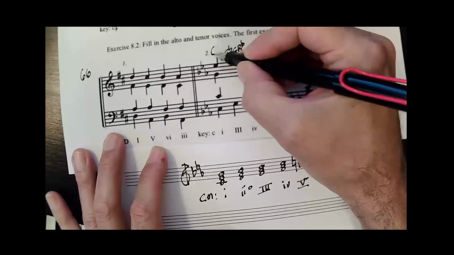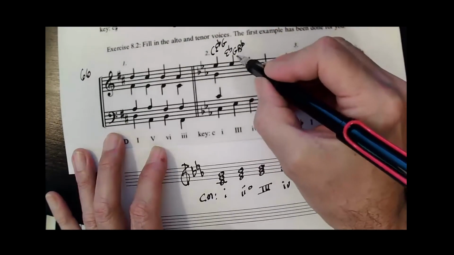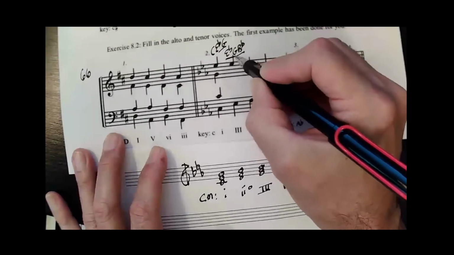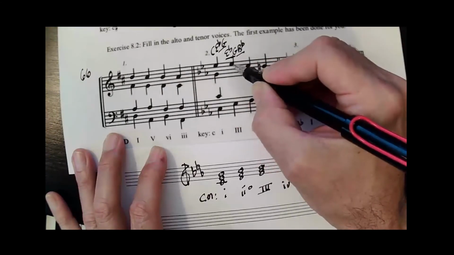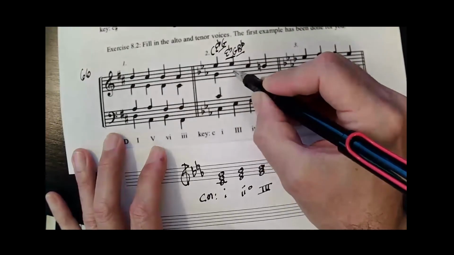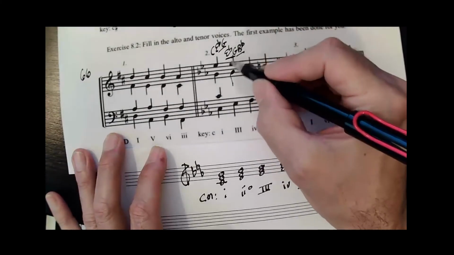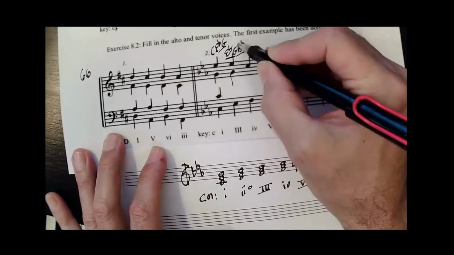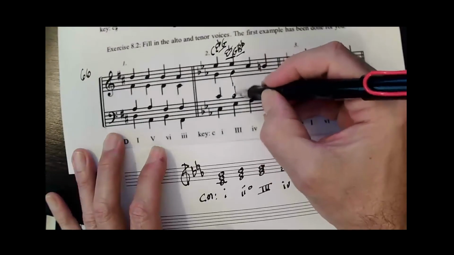The 1 chord is C, E flat, and G. Notice they both have an E flat and a G. So let's use E flat as the common tone. Let's use G as the common tone. So now I've got E flat, I've got it there twice, I've got the G, and now all I need is a B flat. And there you go.